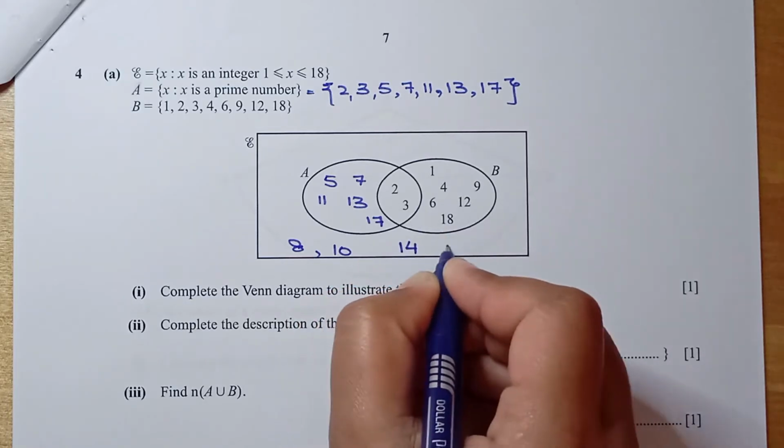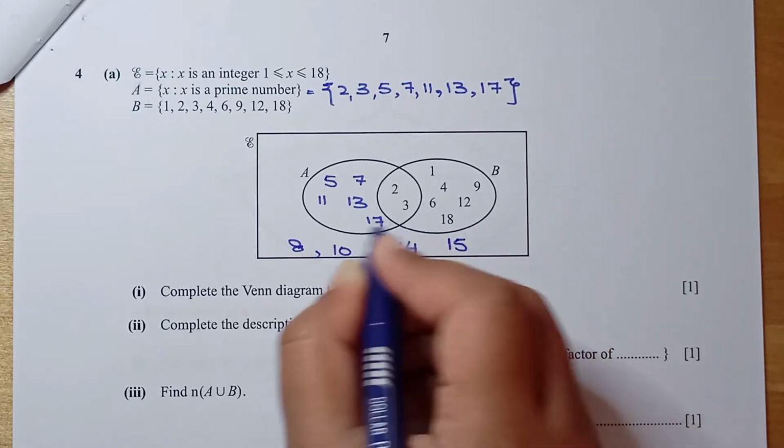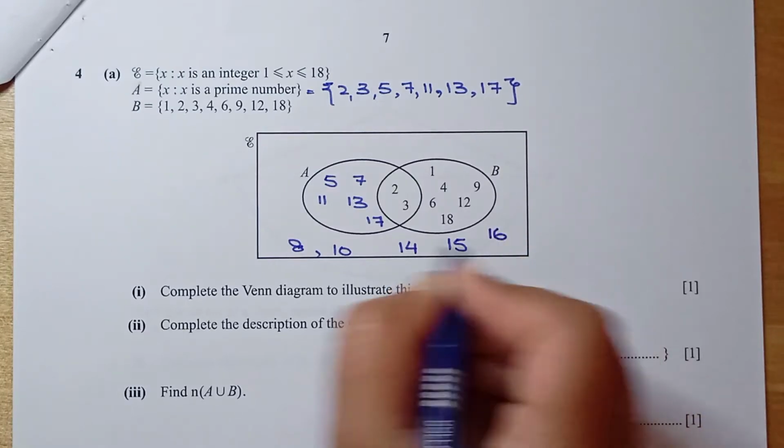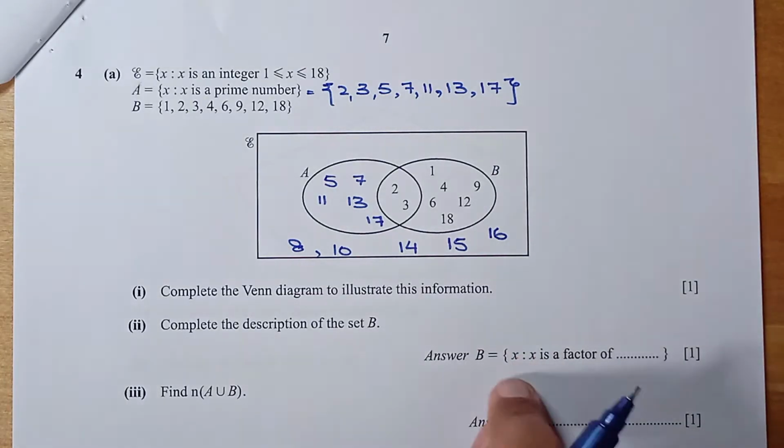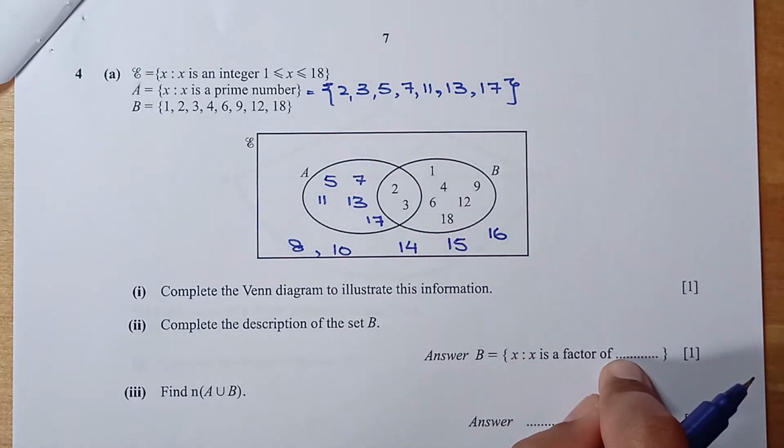14, 15, 16 is also not here. 17 and then 18. Yes. Now for the second part, complete the description of set B in X is a factor of.